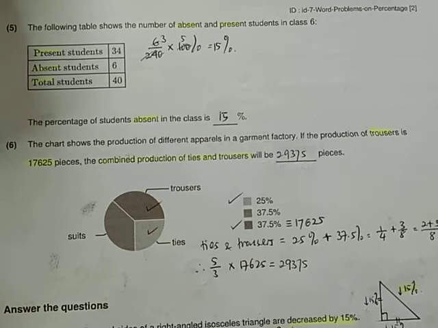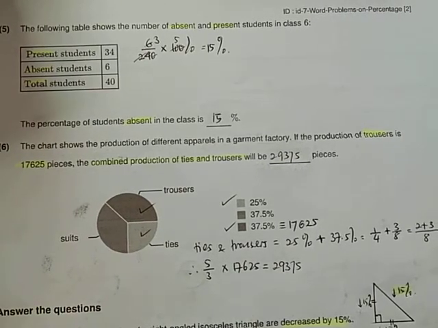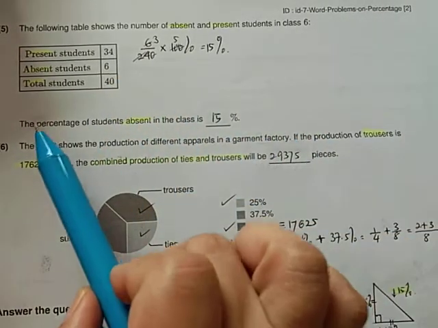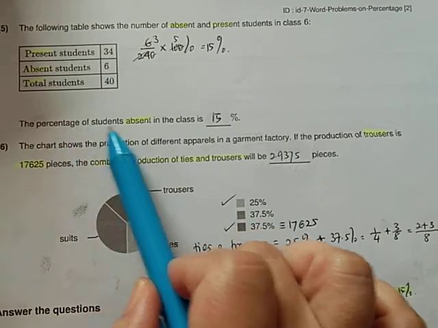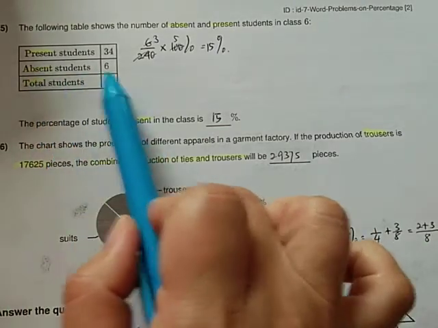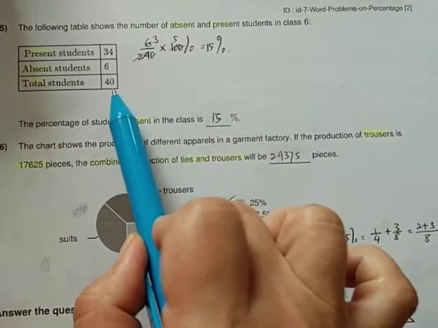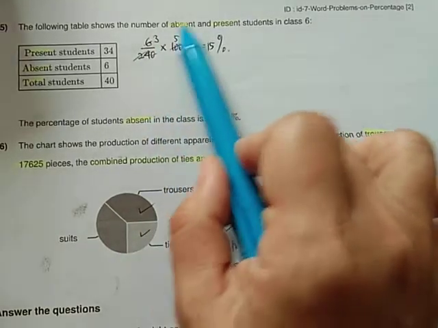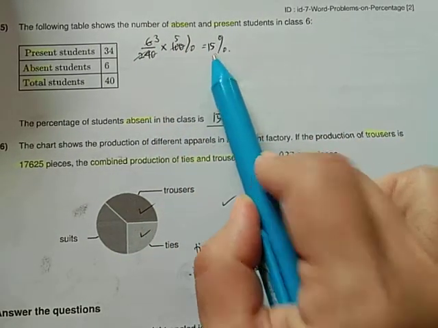Now, this is also very straightforward. Look at what they are asking you. The percentage of students absent. Absent 6 students out of 40 students. And then do all the simplification, you find that to be 50%.